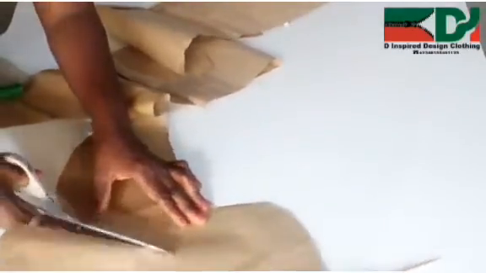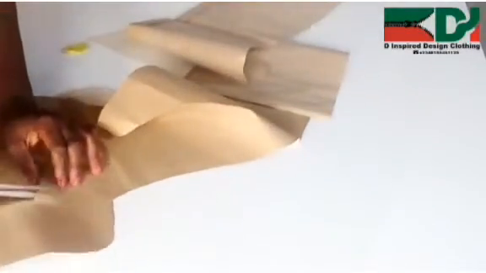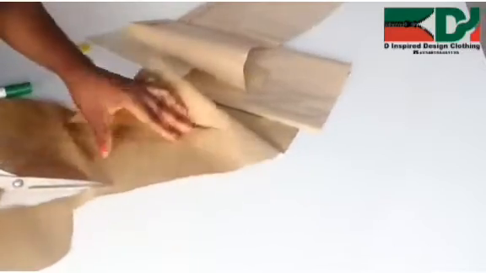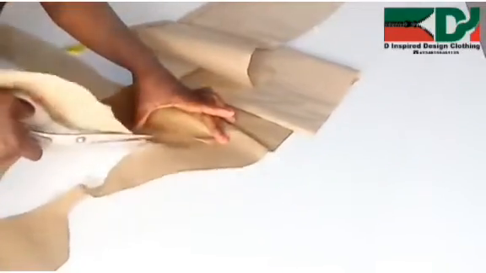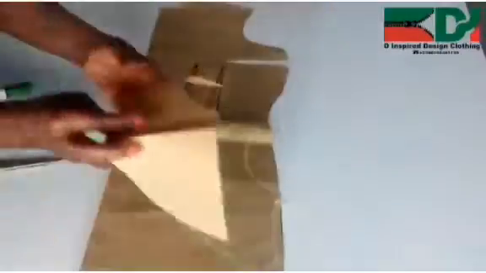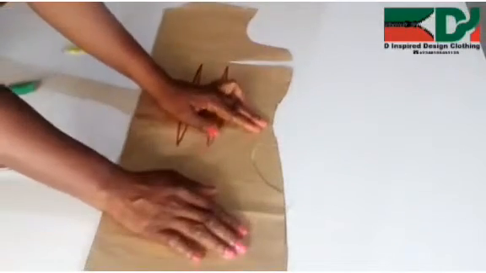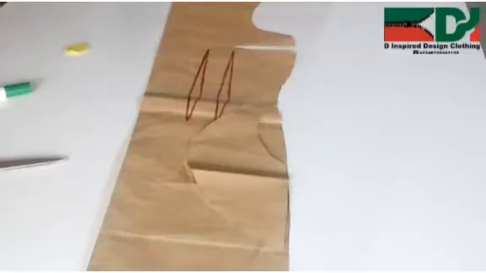So if you want different shape pockets, in fact, I'm looking forward to people that will draft a different one, spice up your own design, make it a little bit different from what I've cut. So this is my patch pocket. It's going to come on top of my fabric like this. So let's cut it out.